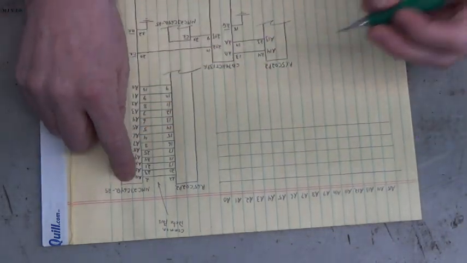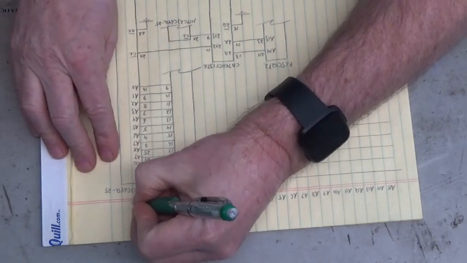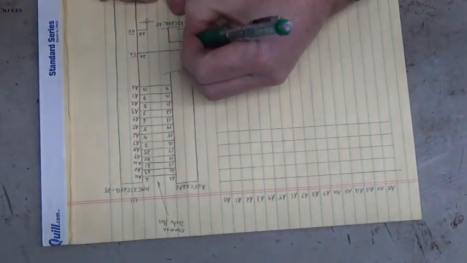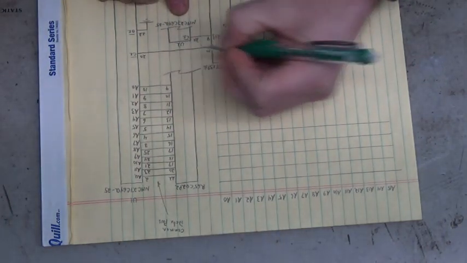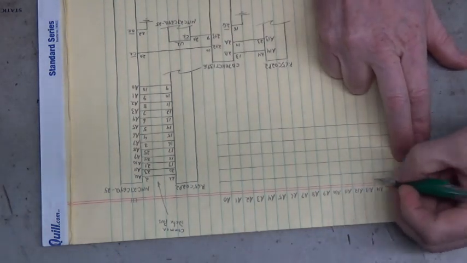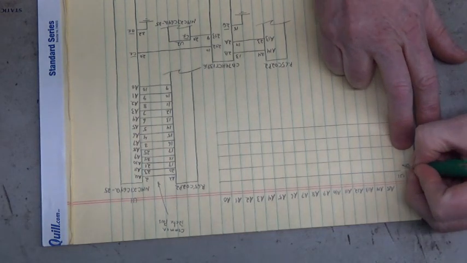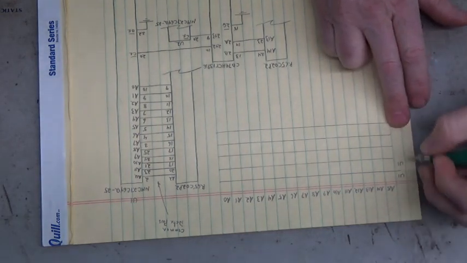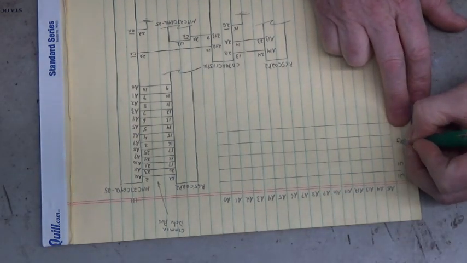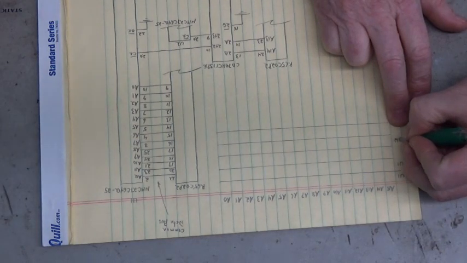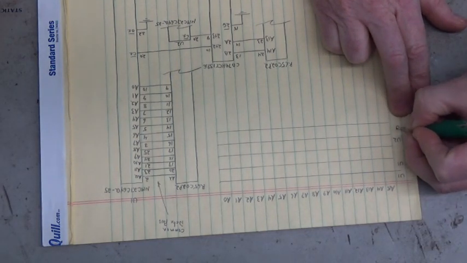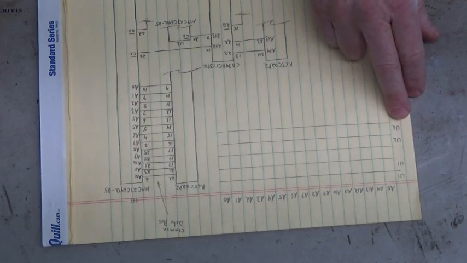Okay, we're going to call this IC U1. We'll call this one U2. So here's going to be the starting address for U1, the ending address for U1. Here's going to be the starting address for U2, and here's going to be the ending address for U2.